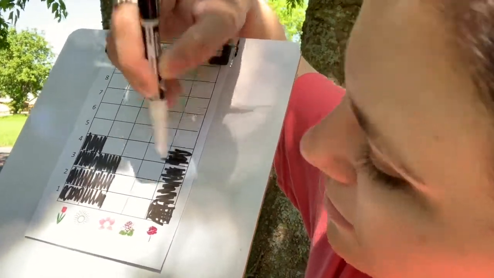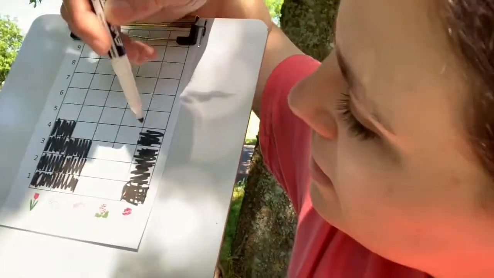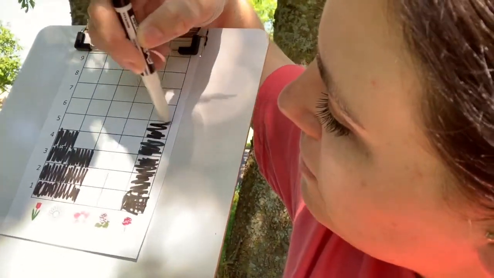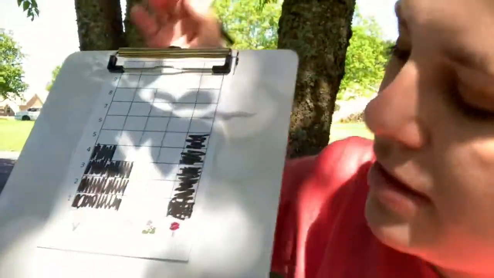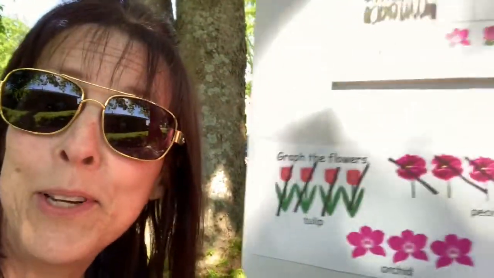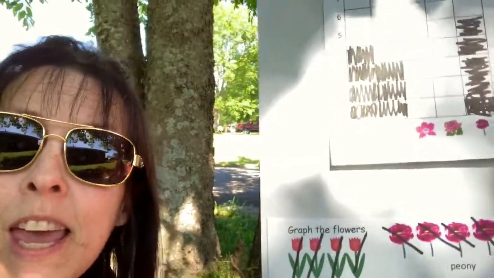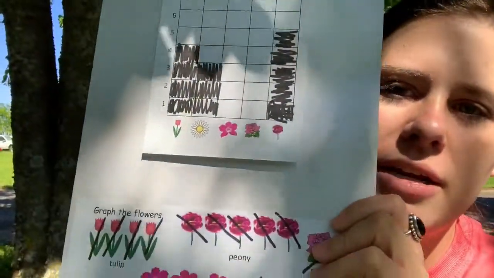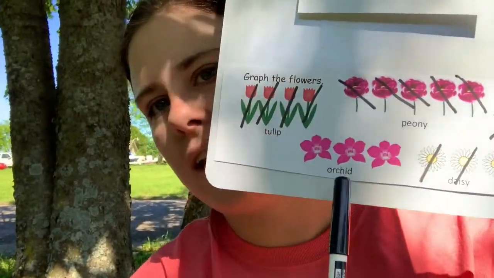4. Mark it out. And 5. And mark it out. Great job, boys and girls. What do you think? It's starting to look pretty cool, isn't it? And so now we're gonna go move on to our orchids, okay?